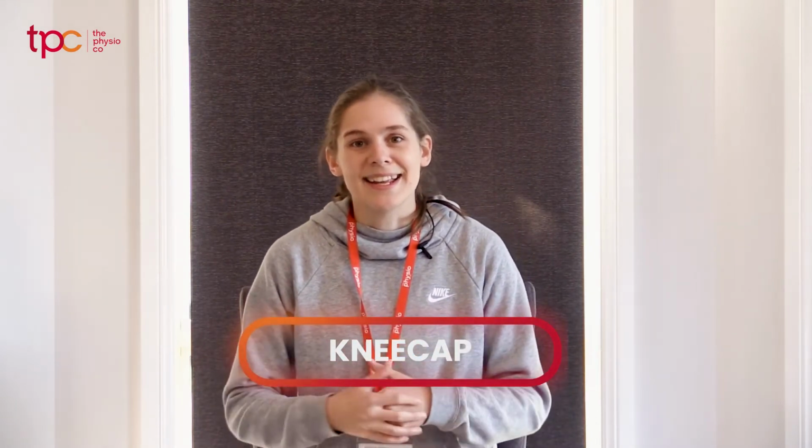So knee pain is a very, very common experience for people, especially as we get older. It can affect the way that we walk, the way that we stand up, the way that we get in and out of a car, and the way that we do our daily activities.